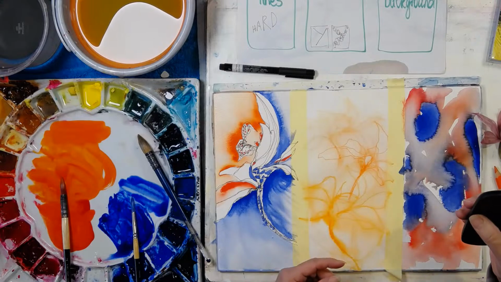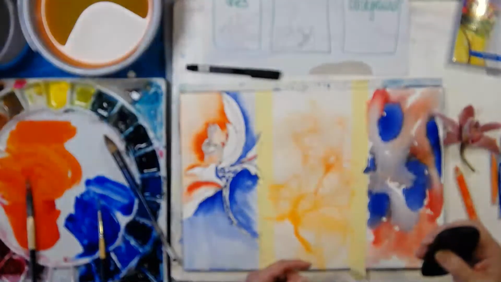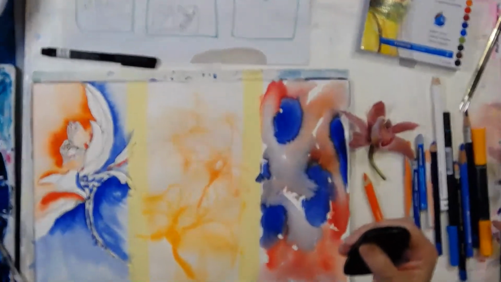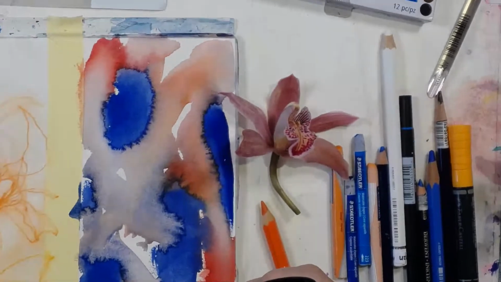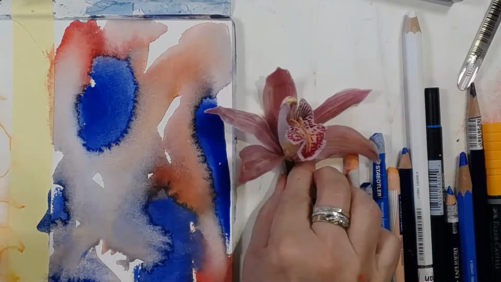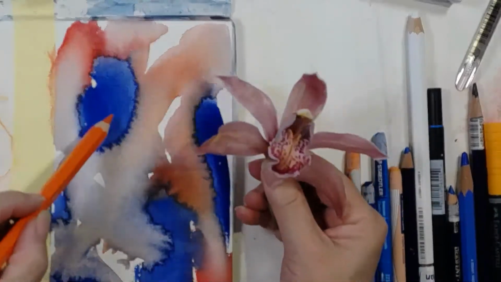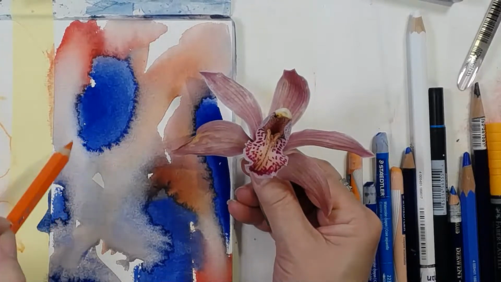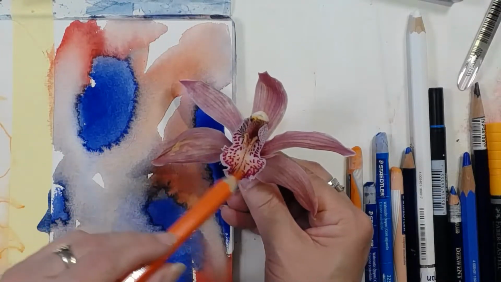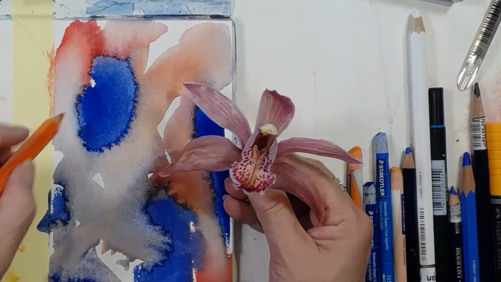I can just see that I need to switch over there for a minute and zoom in so you can see that way better. There, that's better. All right. Yeah, so I want to take advantage of this furriness, lovely wet in wet thing, and imagine that it's part of the centre of the orchid.